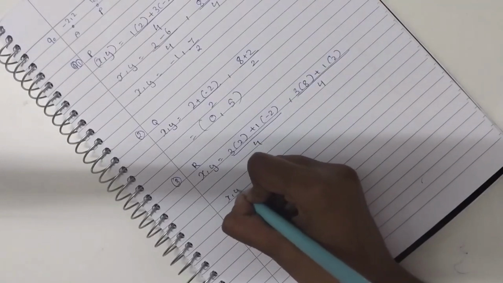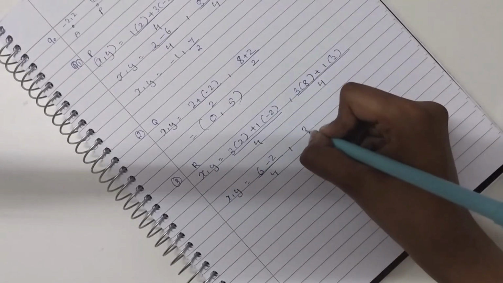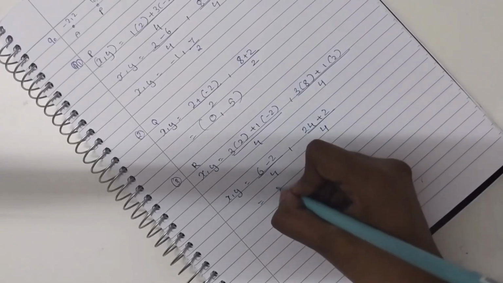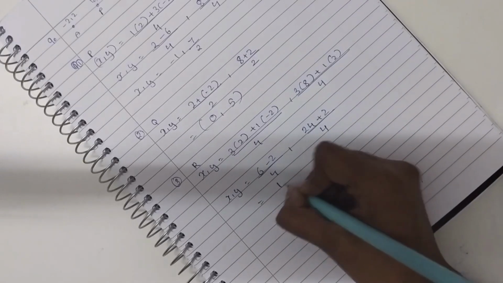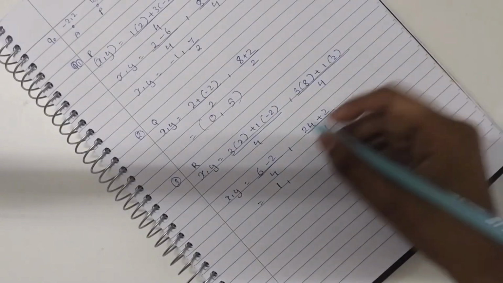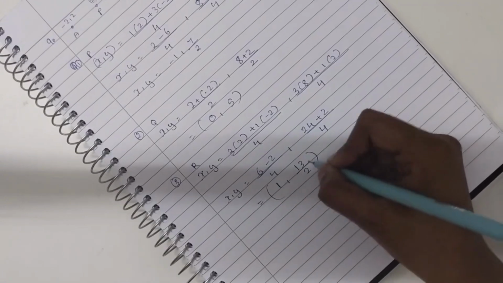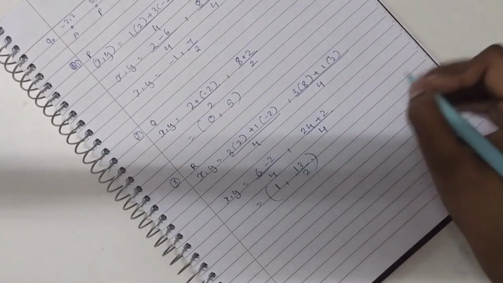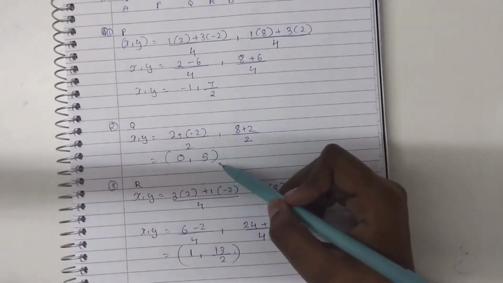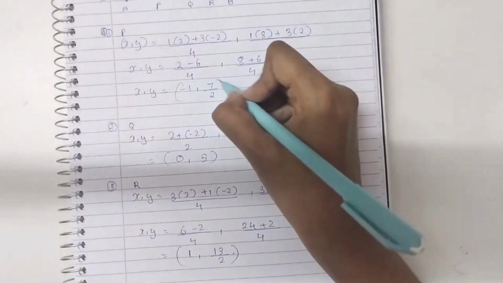So x comma y is equal to (6 minus 2) over 4 and (24 plus 2) over 4. So 6 minus 2 is 4 by 4, which is 1, and 24 plus 2 gives us 26 over 4, which is 13 by 2. So the coordinates of R is 1 comma 13 by 2. The coordinates of Q is 0 comma 5, and the coordinates of P is -1 comma 7 by 2.